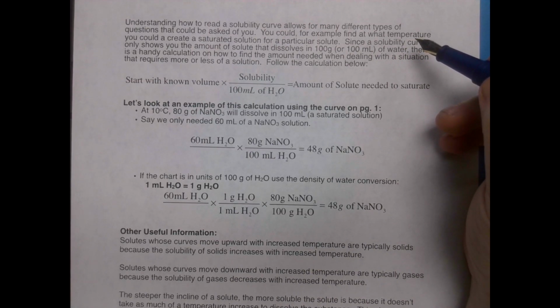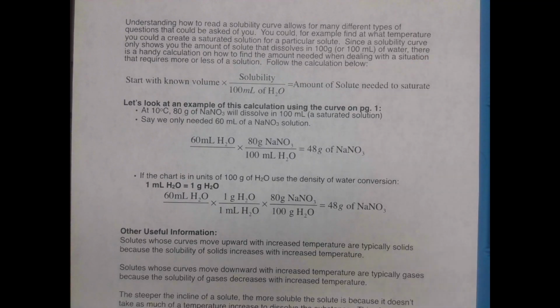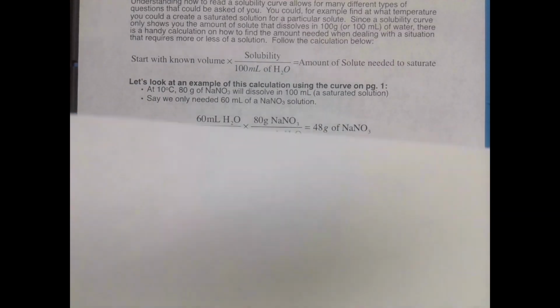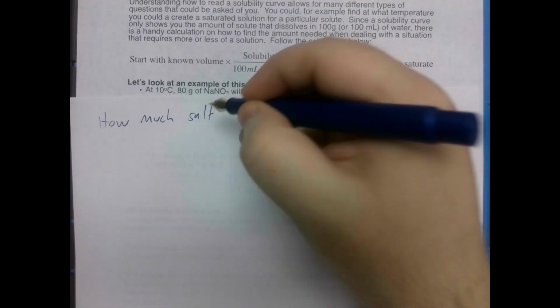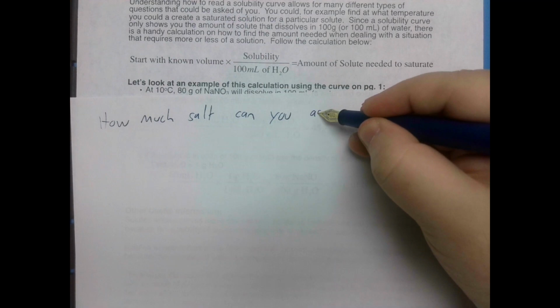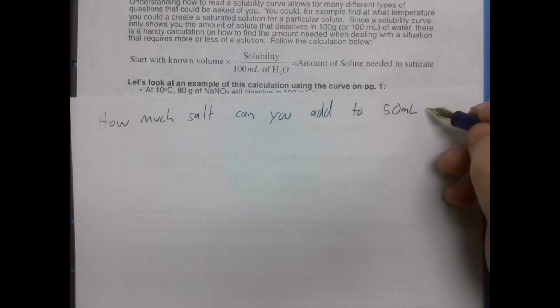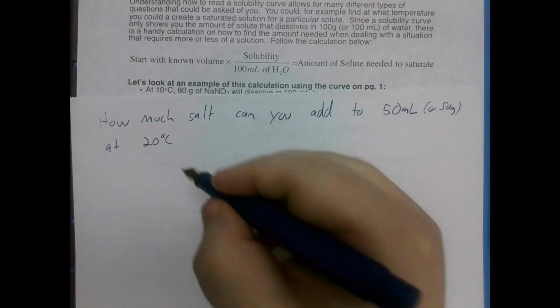Understanding how to read solubility curves allows for many different types of questions that could be asked of you. For example, find the temperature at which you could create a saturated solution for a particular solute. So this is an alternative formula. So let's say we have this question: how much salt can you add to 50 milliliters or grams of water at 20 degrees Celsius, room temperature?